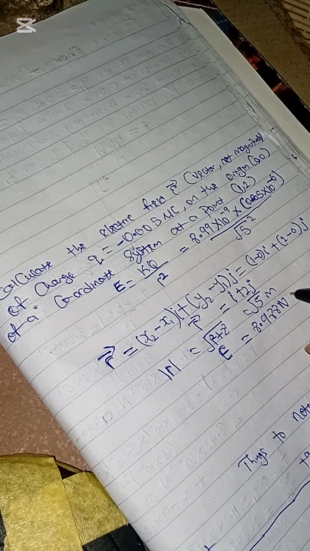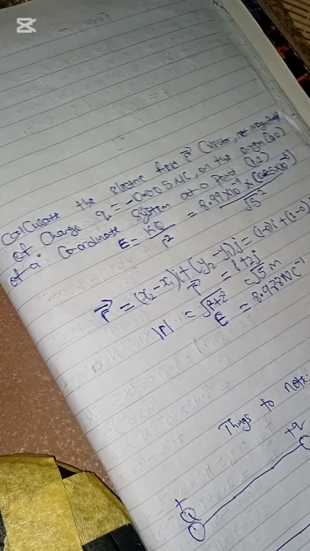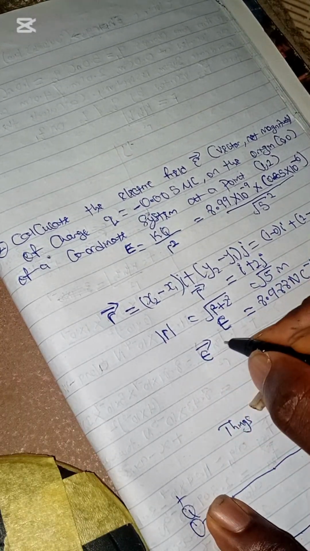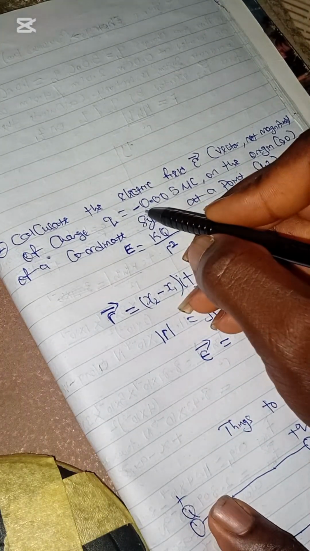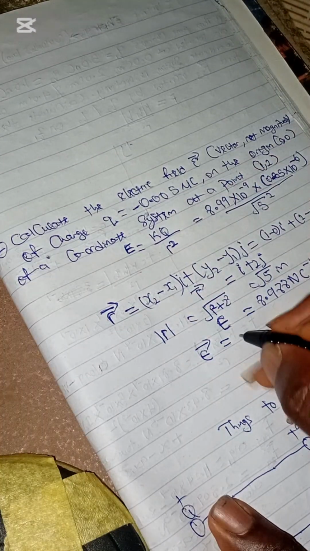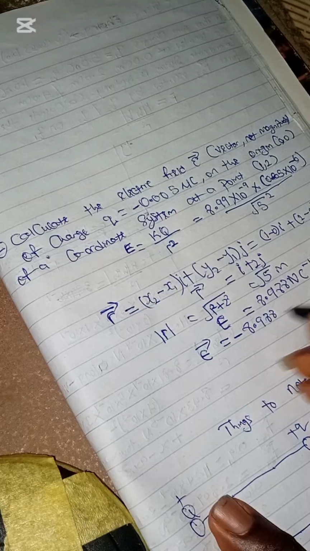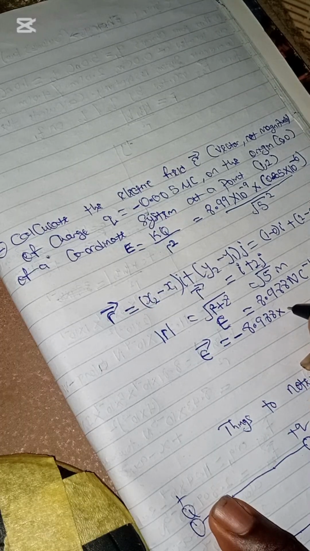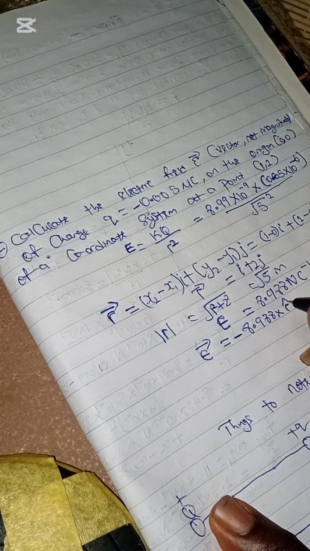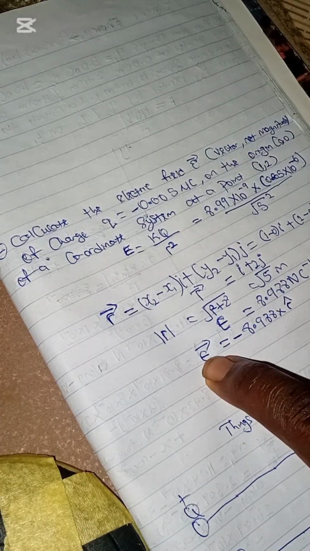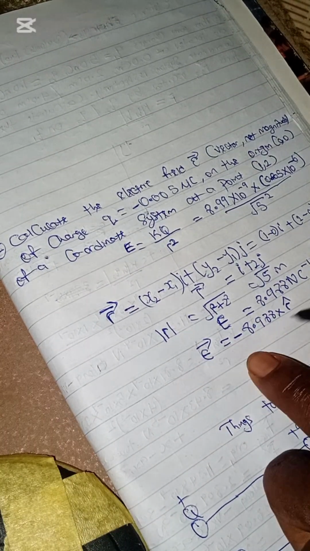8.988 N per C. That's the magnitude. For the direction, include that negative sign in this cube. Include it, please. Include it for the direction. 8.988 multiplied by the unit vector. That's the vector, rather. The vector. The magnitude and the direction, not just the direction. So this is the vector.